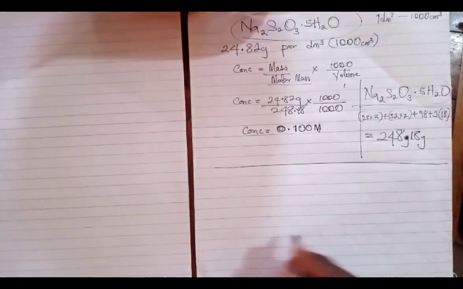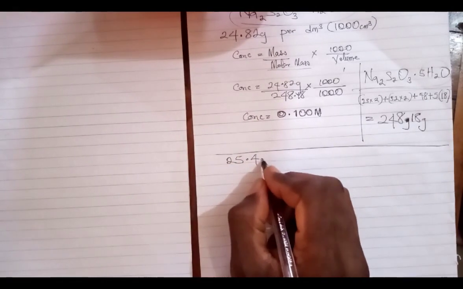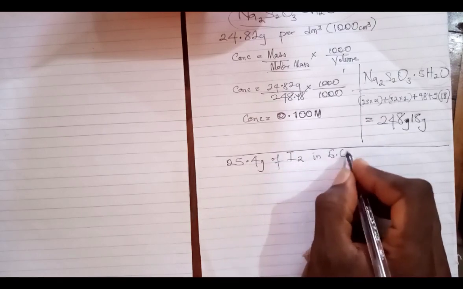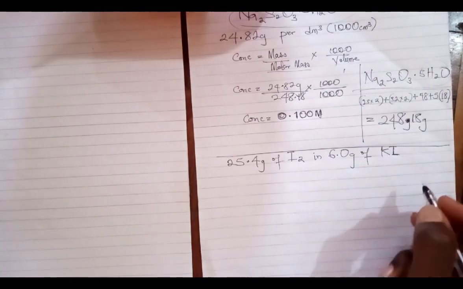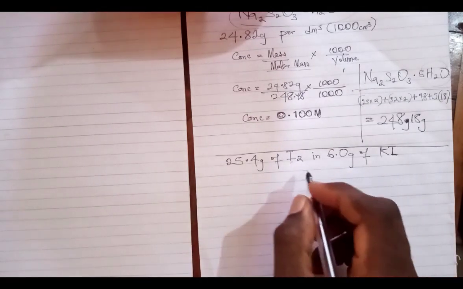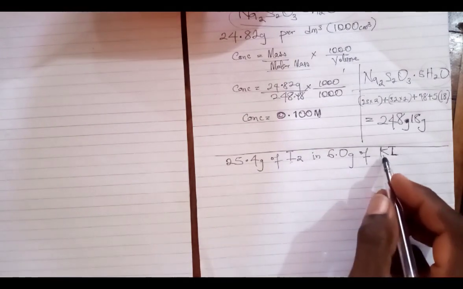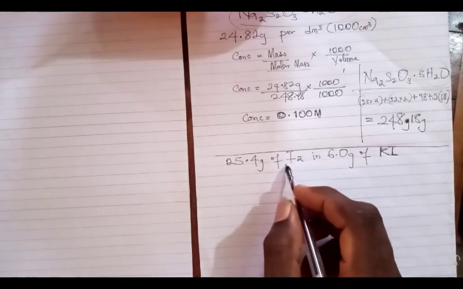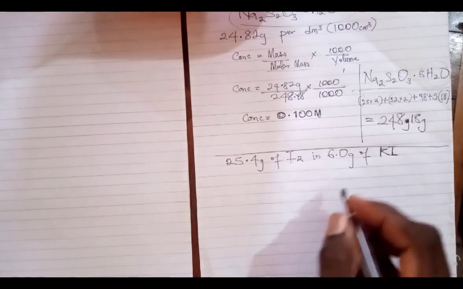Then we'll move over to iodine. It says dissolve 25.4 grams of iodine in 6.0 grams of potassium iodide. I told you, iodine is non-polar, and as a result cannot dissolve in water, and that's why we are adding potassium iodide to it. When you add potassium iodide to it, it gives you potassium triiodide, which is very soluble in water.